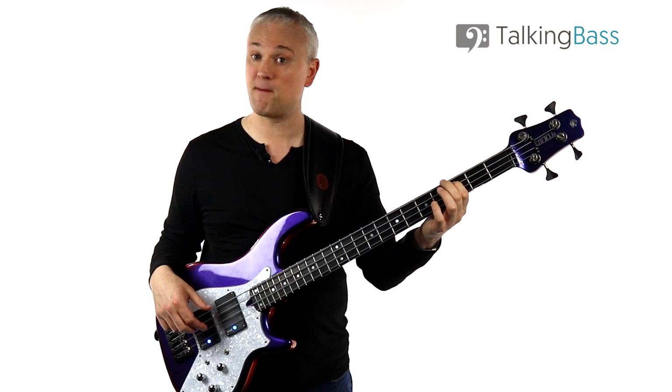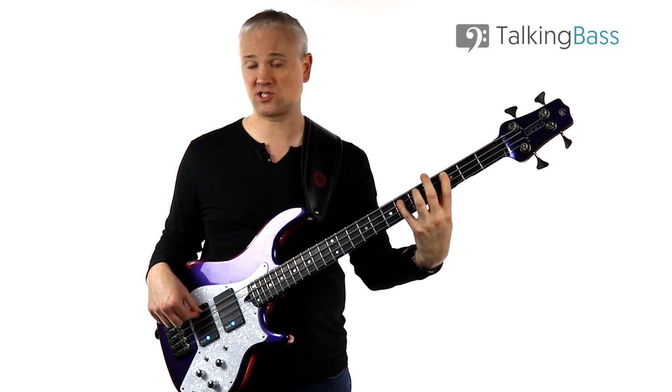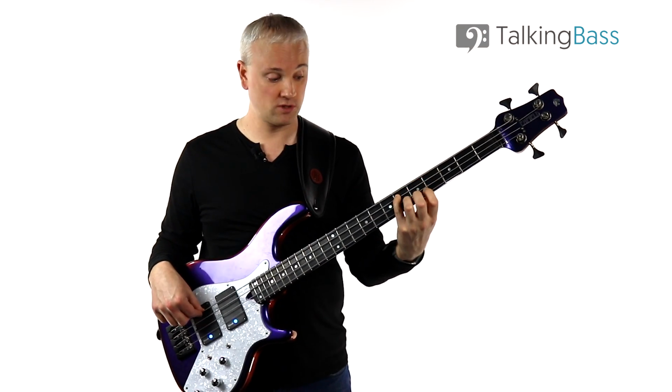Finally, let's try stacking 2 minor thirds. So, C again, 3rd fret of the A string. Let's play a minor third. So we've got C to E flat, so 3rd fret to 6th fret on the A string. Now let's build a minor third from the E flat. So we're on the E flat there.